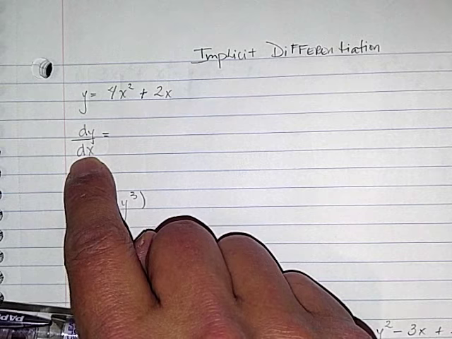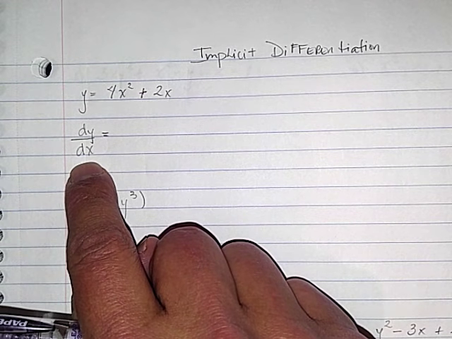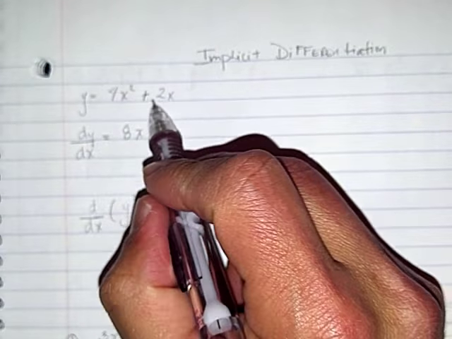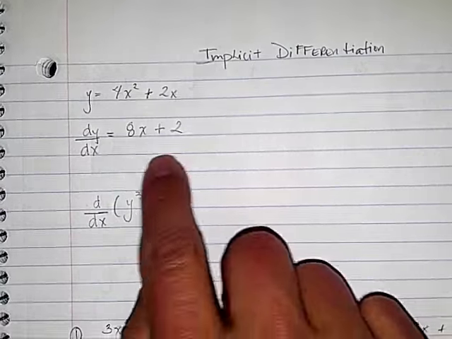So when we do dy dx, it's telling us to take the derivative of y with respect to x. We're just going to be taking the derivative of this, 2 times 4, that's going to give us 8x. Because we're taking the derivative with respect to x, we don't have to do any more simplification. And then the derivative of 2x is just 2, and that would be your derivative.